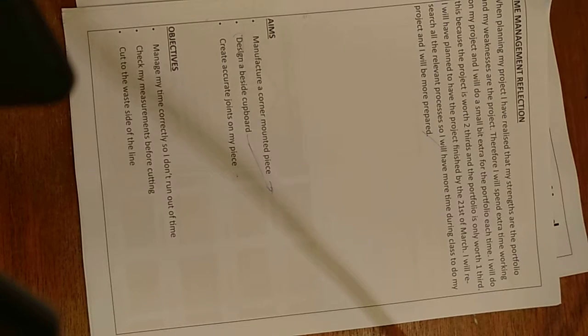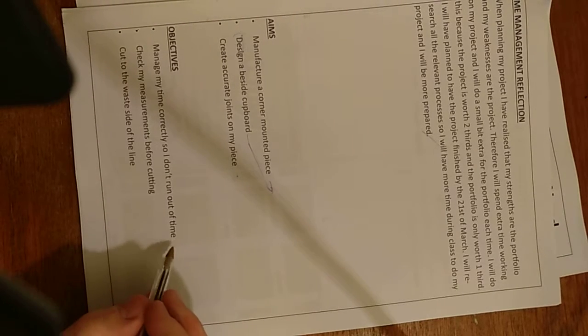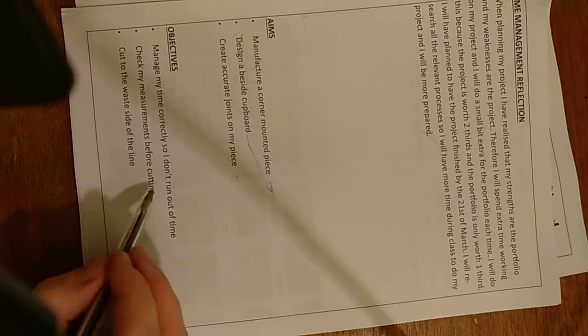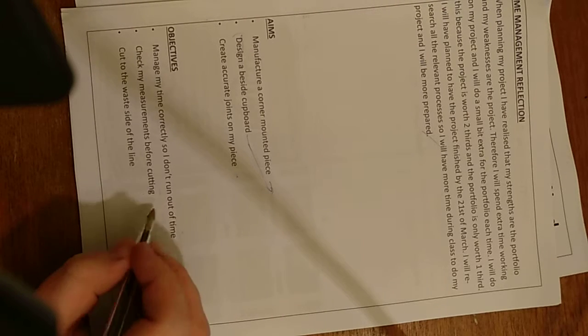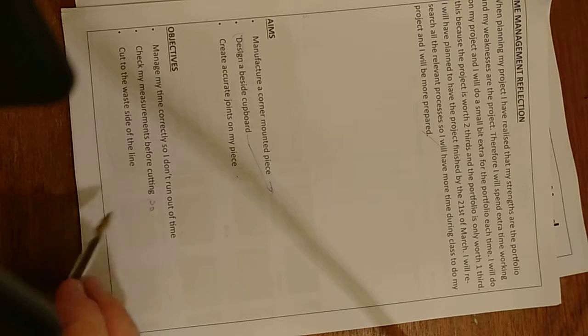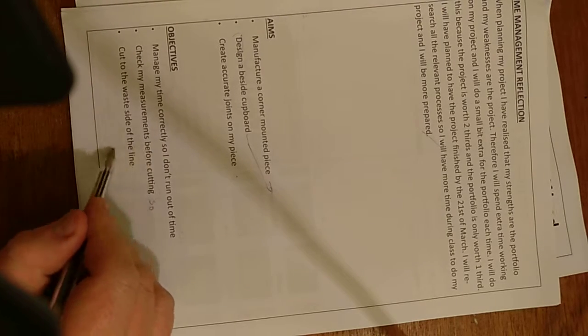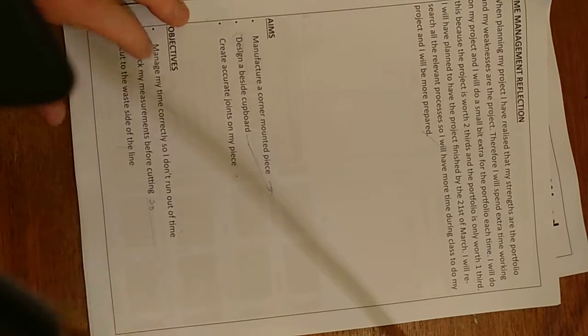Objectives: manage my time correctly so that I don't run out of time. So these are things that you can measure by the end. Check my measurements before cutting so that I have accurate joints, and you can measure that at the end. Cutting away side of the line, that's fine. So you can see all these things at the end. So maybe add in the end of that sentence there. It's okay.